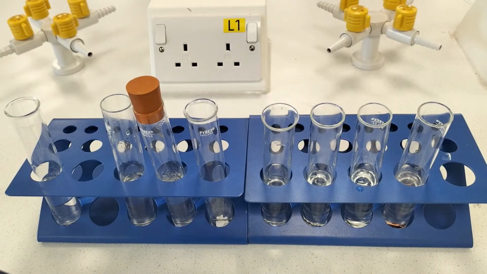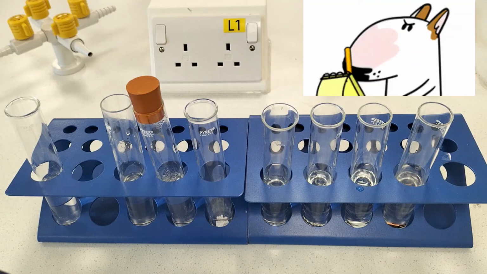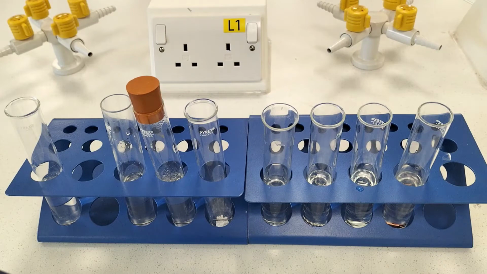So, just before we leave this experiment for a week to do its thing, you might want to grab a pencil and pen and write down some predictions of the extent of rusting you expect to see in each of these mini boiling tube experiments when we come back after that week of time. And then when we reveal the results, you can see how close you got to the reality of the extent and rate of rusting in each of these micro experimental situations.